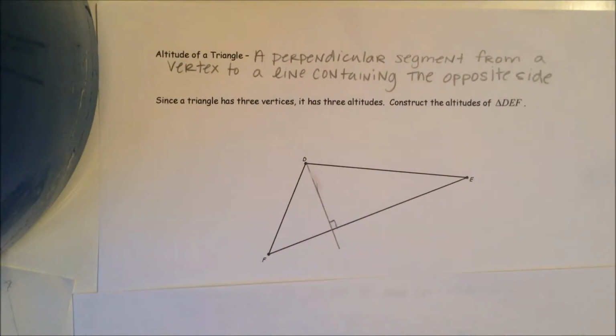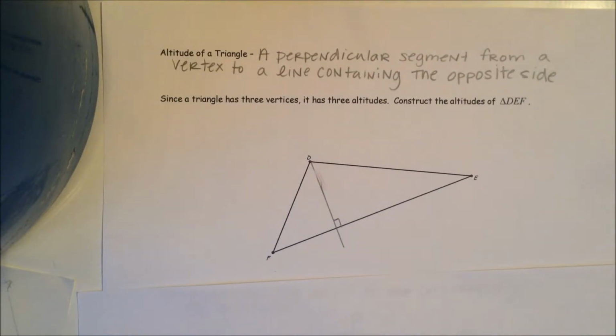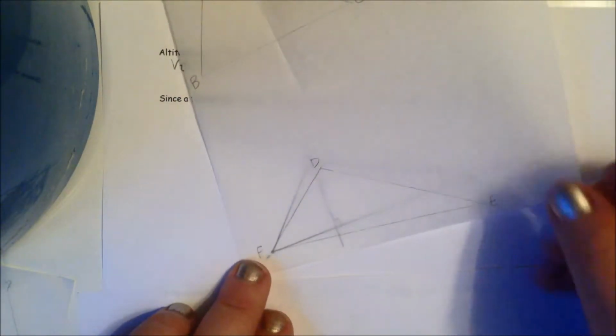So to create the altitude, you need to first, on your patty paper, construct triangle FDE.